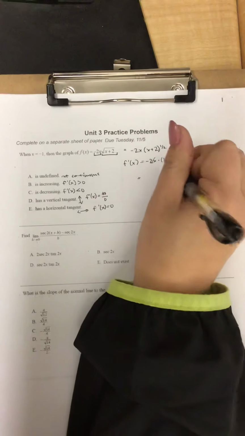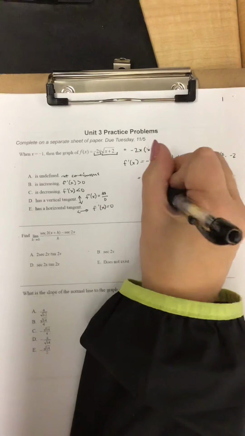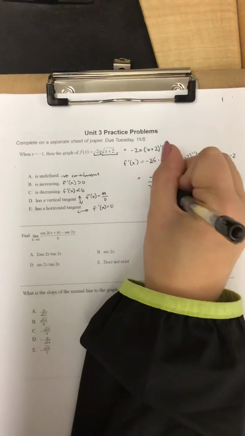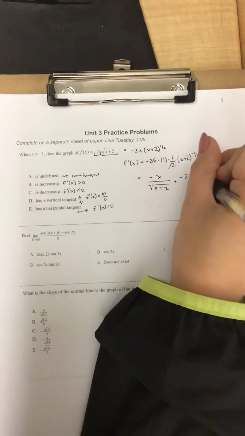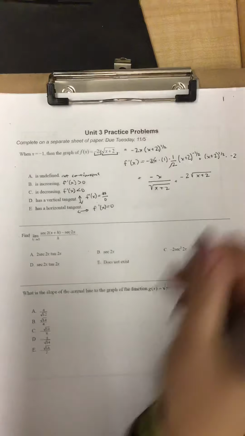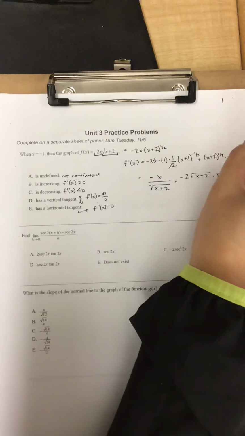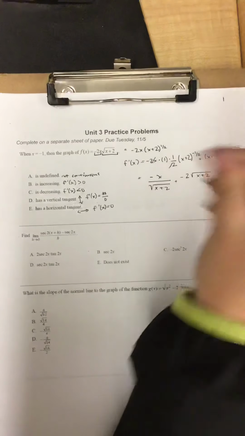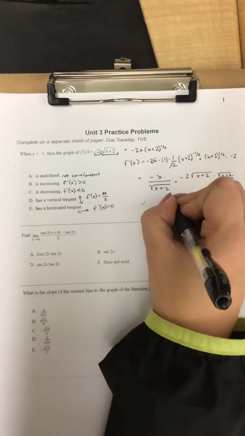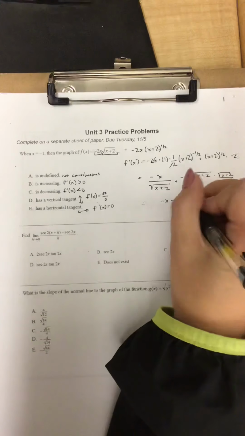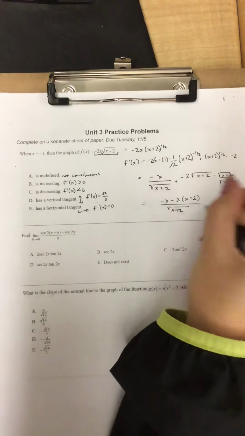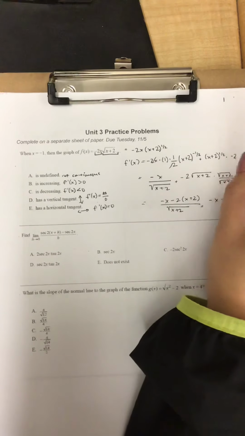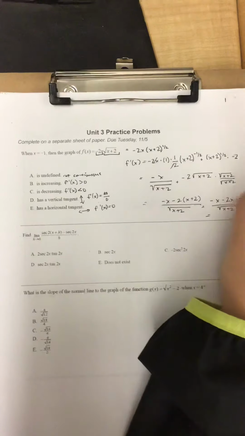Then we clean. 2's cancel. So we get -x. The negative exponent brings it to the bottom. And then I have a -2 out here. Square root x plus 2. And most of you guys know at this point we should probably do a common denominator. Not 100% necessary here, but it's good practice because I'll probably make you do that. Square root times the square root cancels the square root. And then for good measure, we're going to FOIL it out and combine like terms.